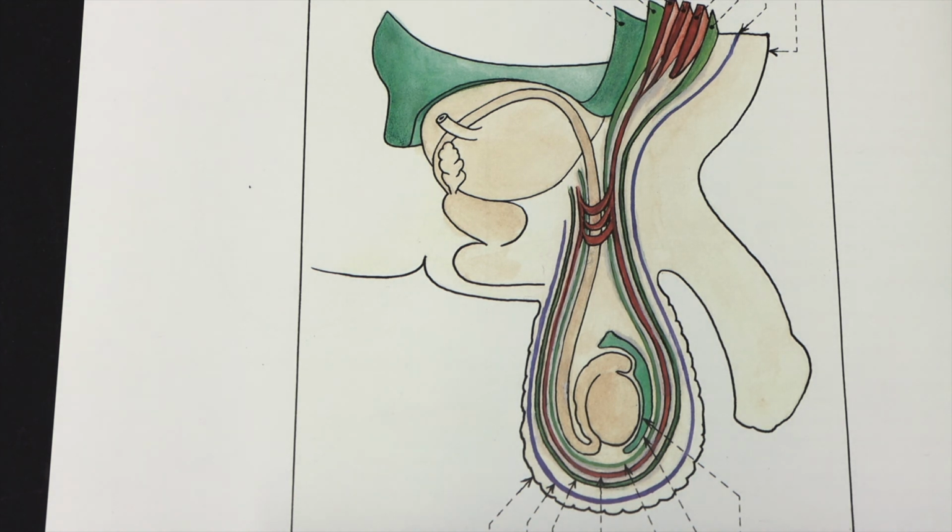Also, it is composed of a lot of sweat glands and sebaceous glands. The scrotum, left and right, is divided by the scrotal septum, which is in the midline and sagittal. It divides the scrotal cavity into two, left and right, for each testicle.